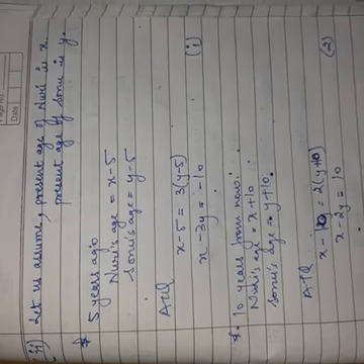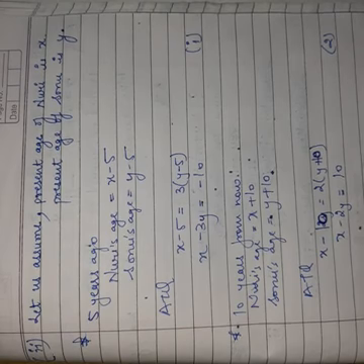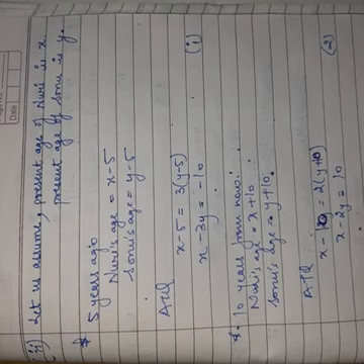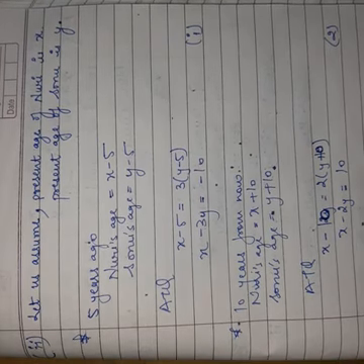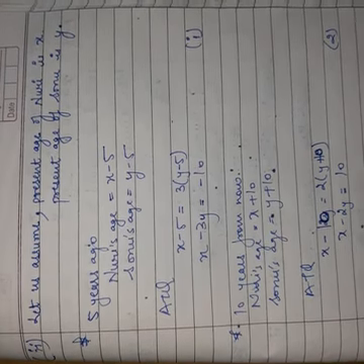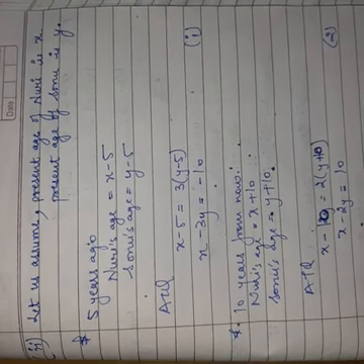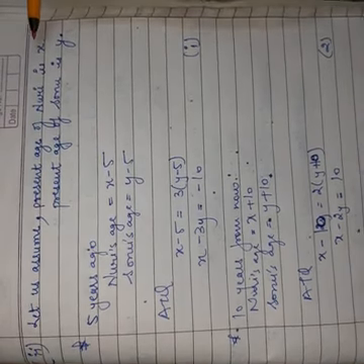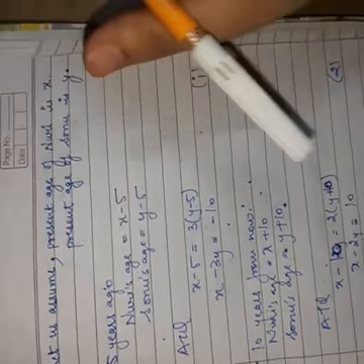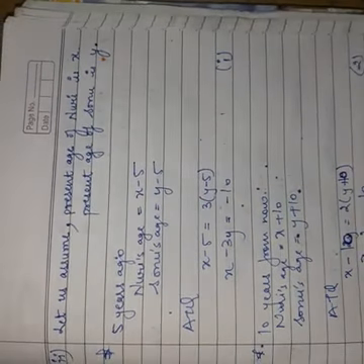Now the second part of question number 2. 5 years ago, Noori was thrice as old as Sonu. 10 years later, Noori will be twice as old as Sonu. How old are Noori and Sonu? So we need to find how old they are right now. Okay, so x and y. I have let Noori's age be x and Sonu's age be y.